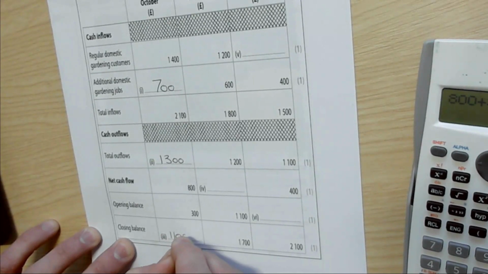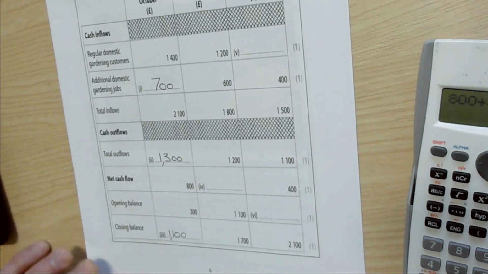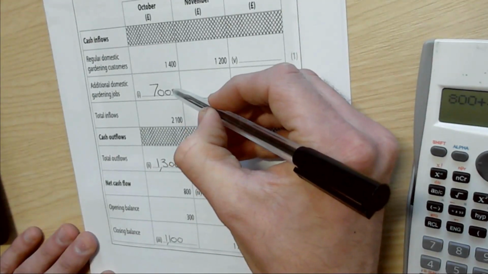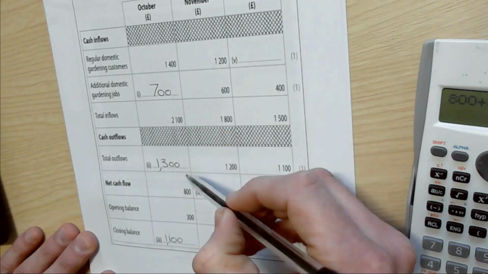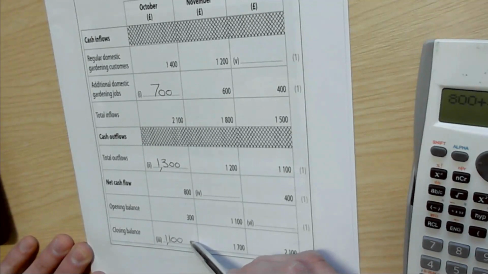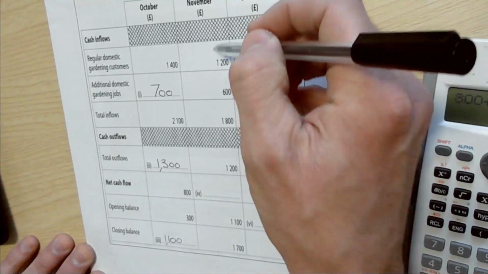£1,100. So that's October fully done. We've got our additional domestic gardening jobs figure in there is 700. We know our cash outflows now are £1,300, and we know our closing balance is £1,100. Let's go to the next column. So if you're in the exam, we're going to do it a column at a time. So this time we're going to go down to November.